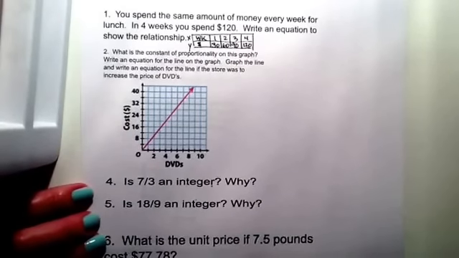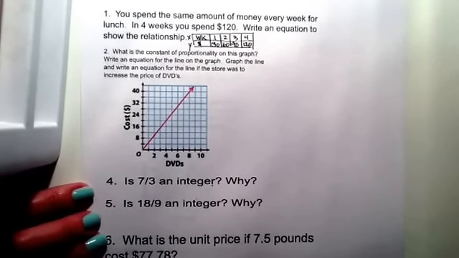Okay, this review is for your Module 2 quiz you're about to take. Number 1 says you spend the same amount of money every week for lunch. In 4 weeks, you spend $120. Write an equation to show the relationship.